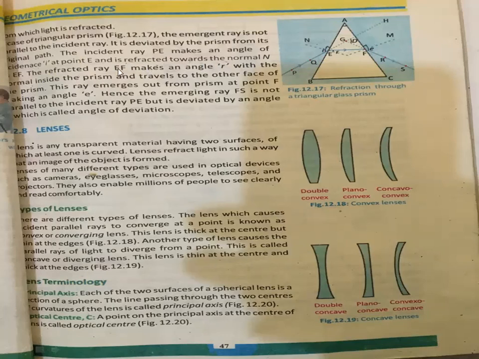The refracted ray EF makes an angle R. You can see this is making an angle R. R is the angle that EF makes with the normal. The refracted ray EF makes an angle R with the normal inside the prism and travels to the other face of the prism. This is the first face. AB is called the first face, and AC is called the second face. So the prism has two faces: AB is the first face, and AC is the second face.